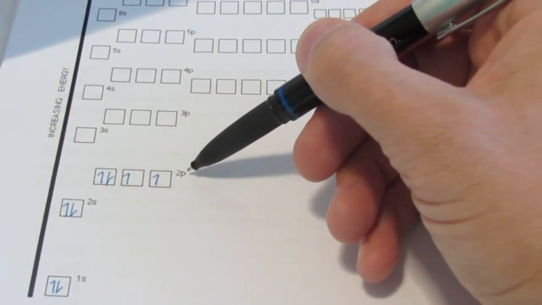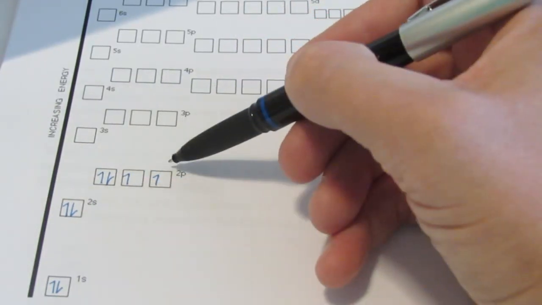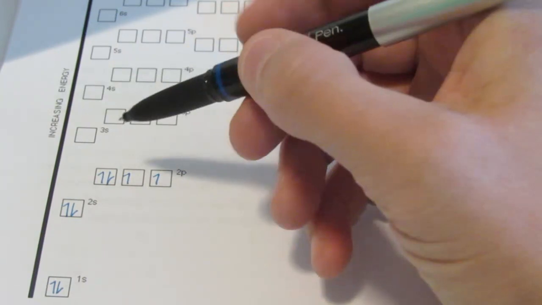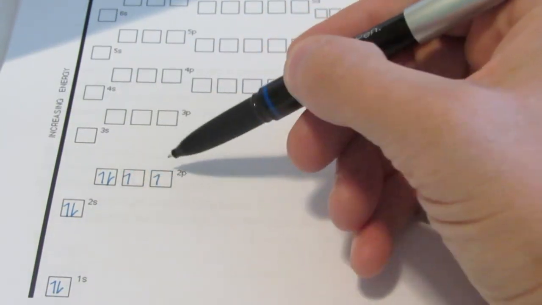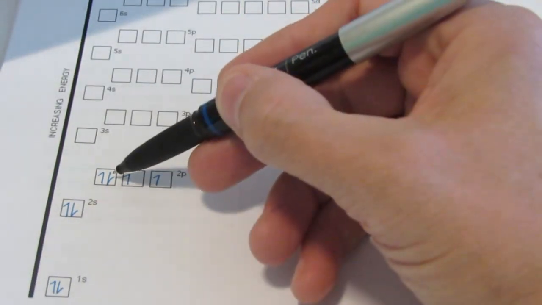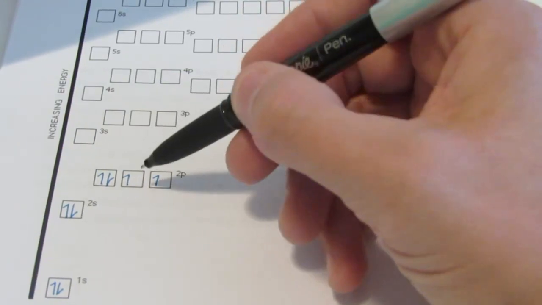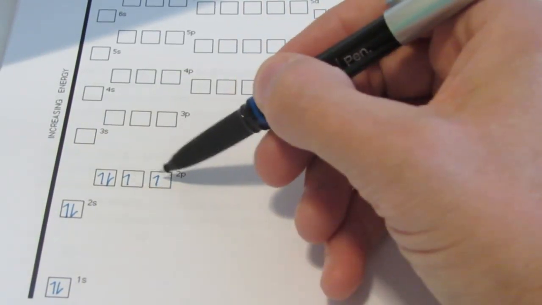Remember, in the p sublevel, there are 3 orbitals, -1, 0, and +1, or, as we described in class, the px, the py, and pz orbital orientation. So far we have a pair here, so we can't fit any more there. So we're either going to go here or here, and it doesn't make a difference.